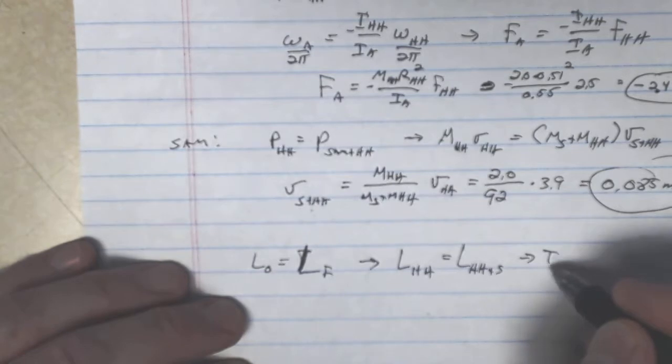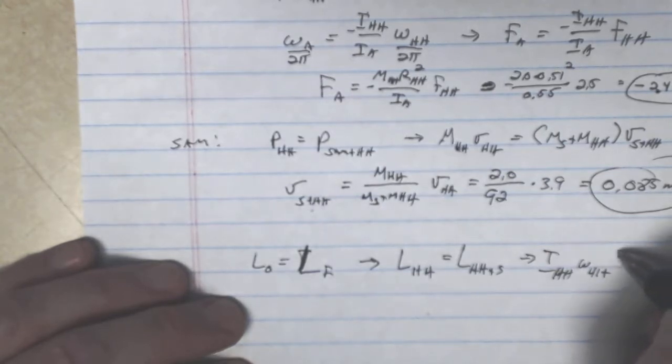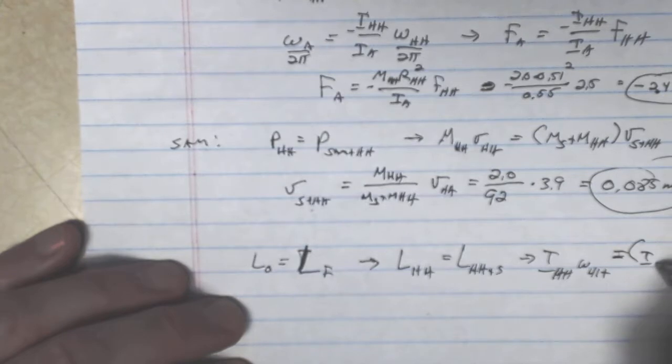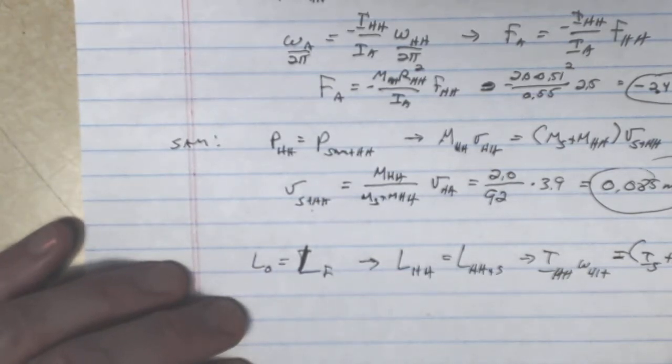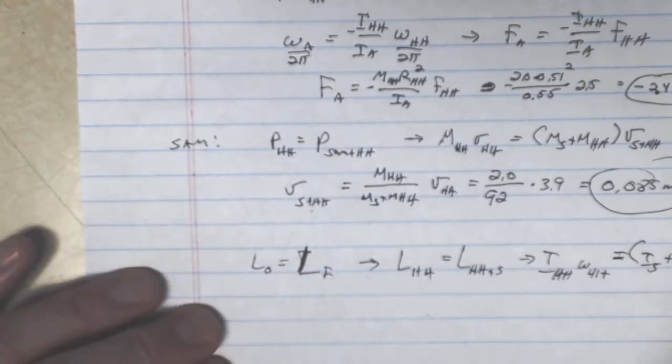We write that out as I hula hoop omega hula hoop, that's the initial angular momentum, equals, now we have the combined moment of inertia for the two of them, so that's I Sam plus I hula hoop, omega, and I'll just write it as omega Sam because the hula hoop and Sam will have the same angular velocity after he catches it and holds on to it.